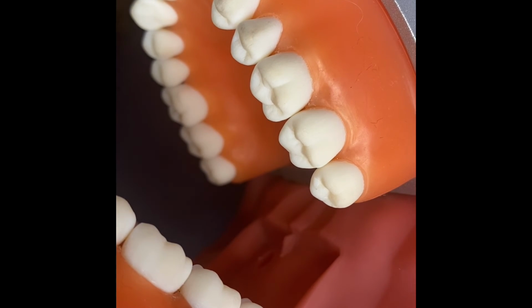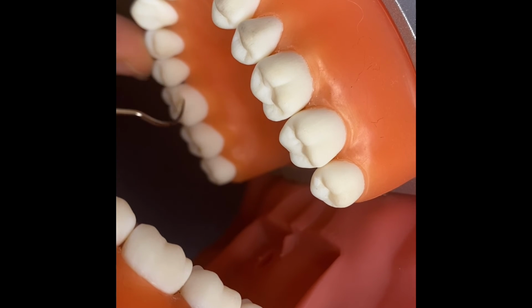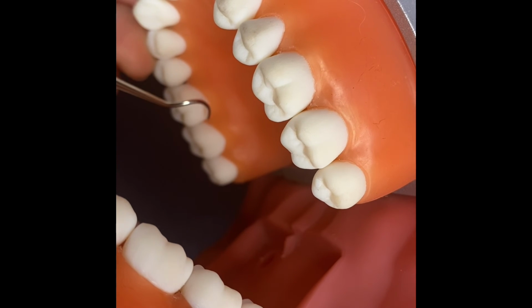Now I'm doing the lingual surfaces of teeth number 3 and 4. This is the correct working end. Starting with the distal of number 3, the distal buccal line and the distal mesial line angle.